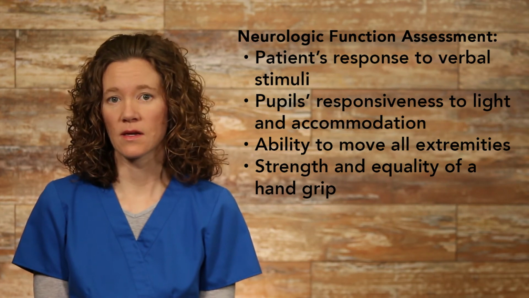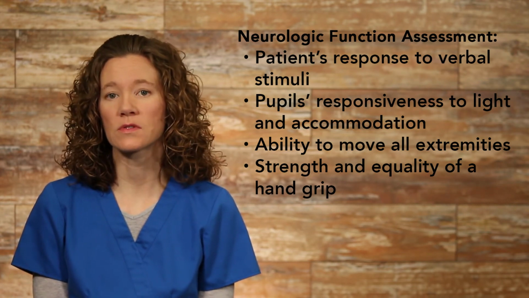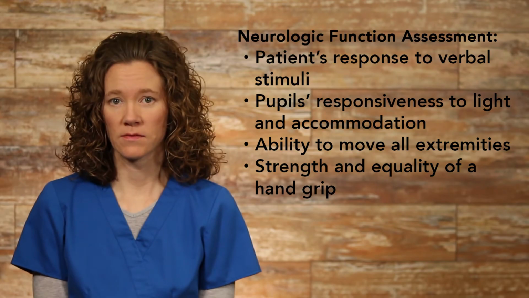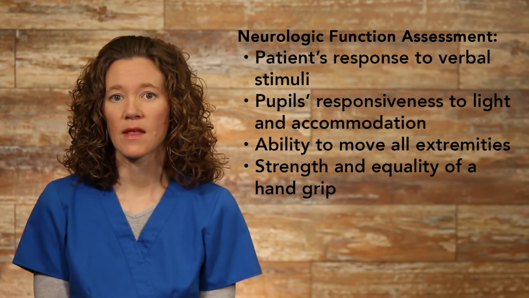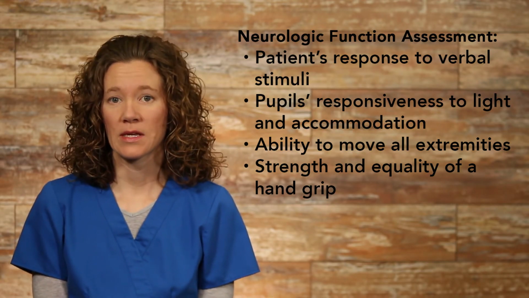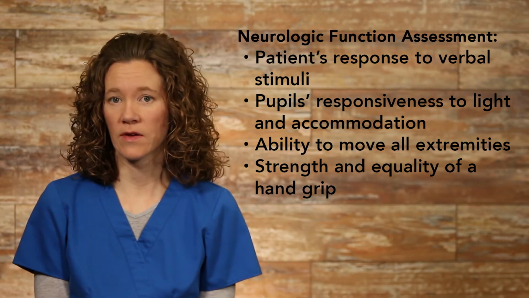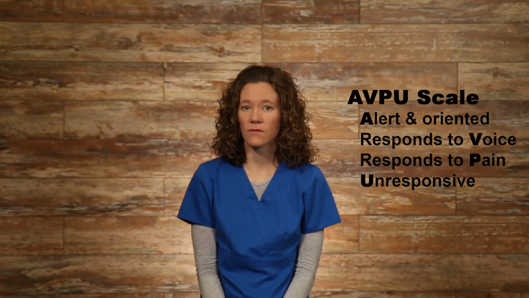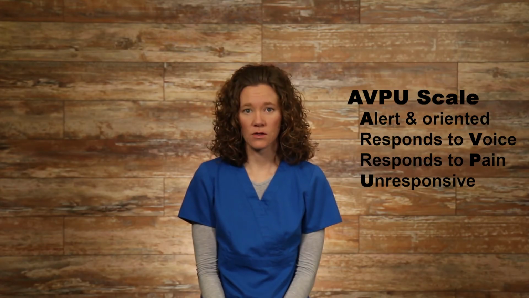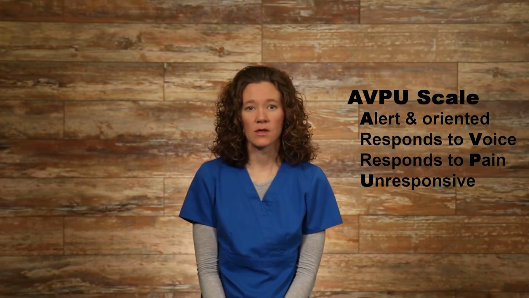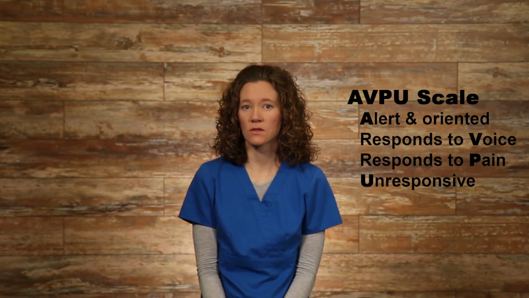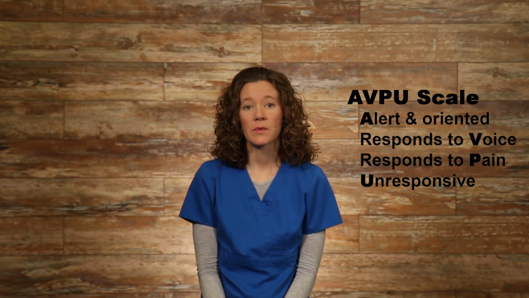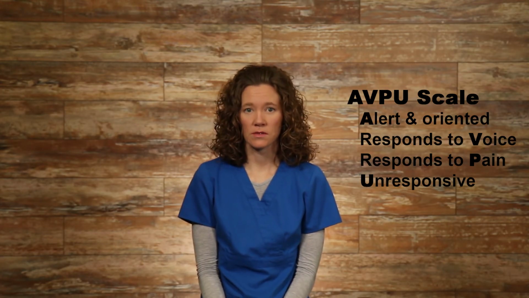Neurologic functions can be assessed by the patient's response to verbal stimuli, pupils' responsiveness to light and accommodation, ability to move all extremities, and strength and equality of a hand grip. A level of consciousness assessment is also helpful, such as the AVPU scale or the Glasgow Coma scale. The AVPU scale assesses if the patient is alert and oriented, responds to voice, responds to pain, or is unresponsive.